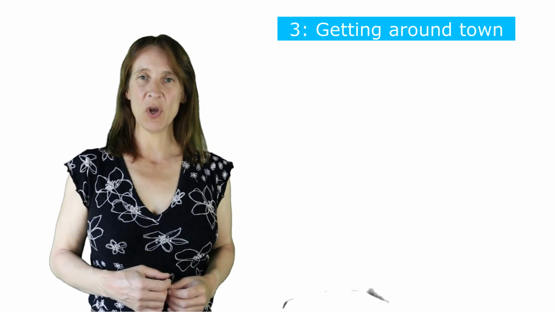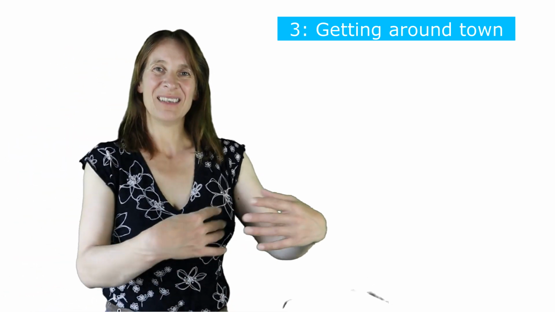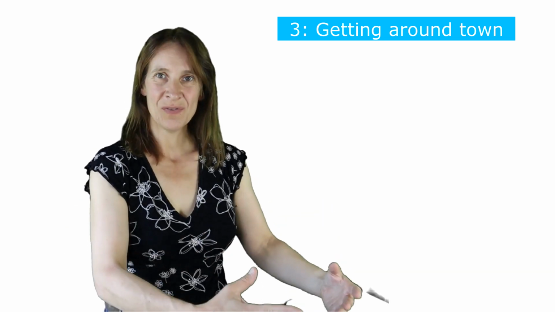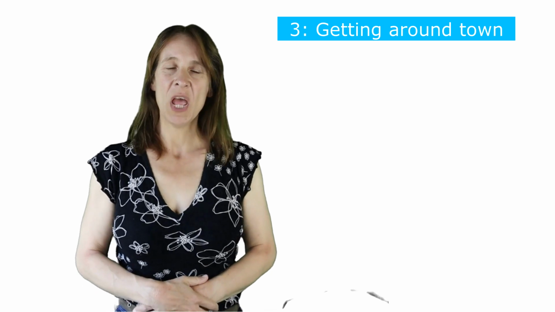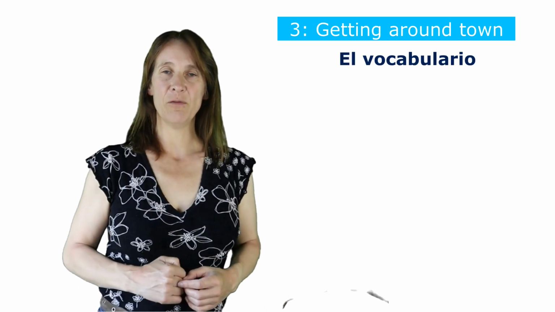Today the lesson is getting around town, and it corresponde a una clase de español en Duolingo, getting around town. The first thing we need to do to avanzar beyond Duolingo and make sure that we can actually produce español is to estudiar el vocabulario.